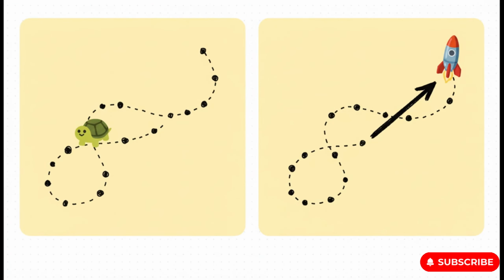Now, there is a huge difference between just going backward and being smart about it. Standard backtracking is like slowly retracing every single one of your steps. It's clunky and slow. Intelligent backtracking is different. It instantly asks, wait, what was the one choice that actually caused this problem? And it jumps directly back to fix that single mistake.